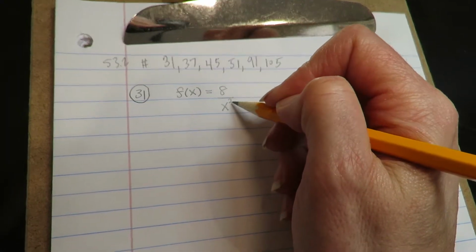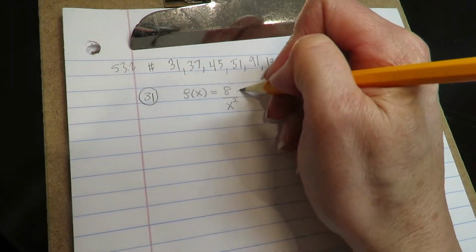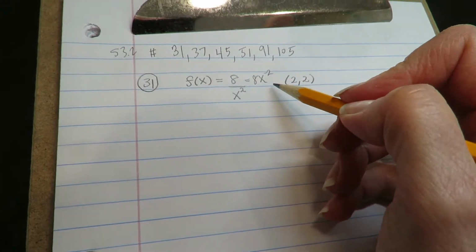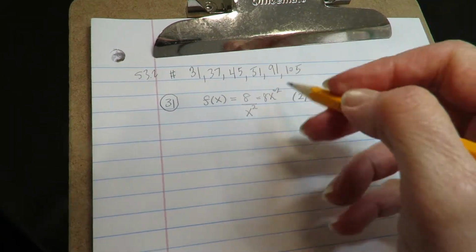So remember, when you use a power rule, you do not do it from the denominator. So you need to bring this up. So it's 8x to the negative 2, right? You got to bring it up because you do not do the power rule from the denominator.